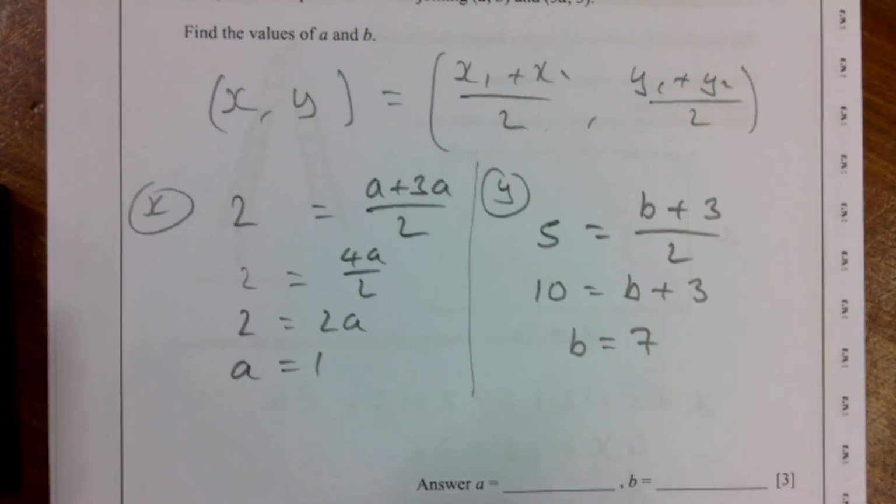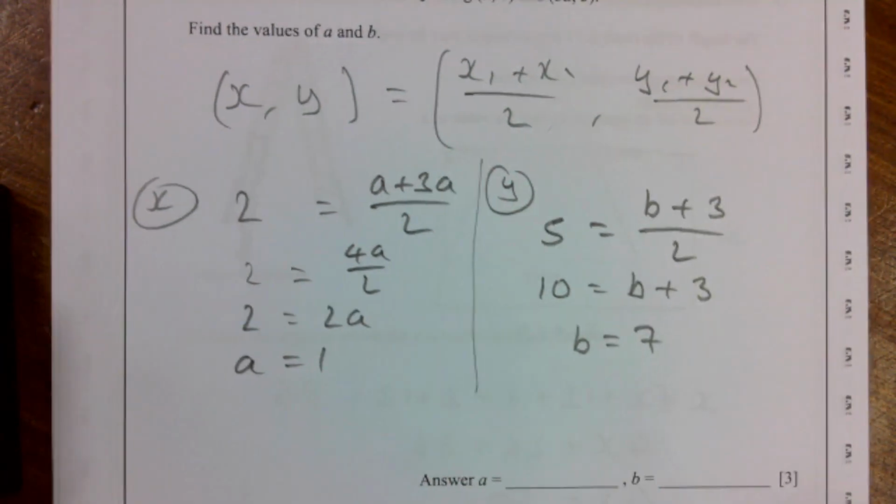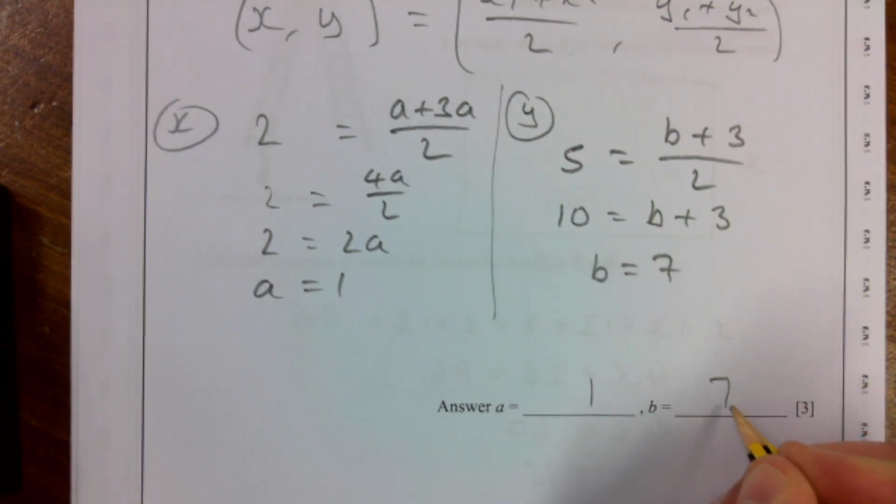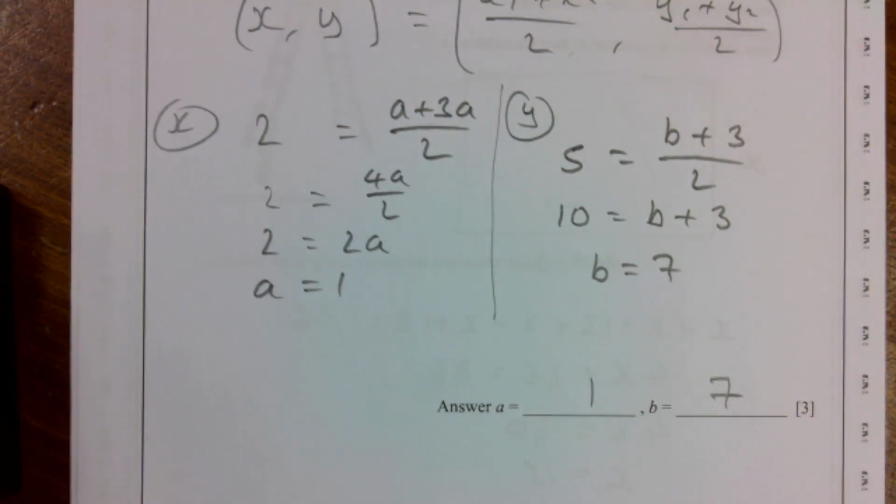There are other ways of doing it. You could try drawing it out and seeing if you can get it to work out, but I think that's probably the most straightforward way. So our answers there are going to be 1 and 7.